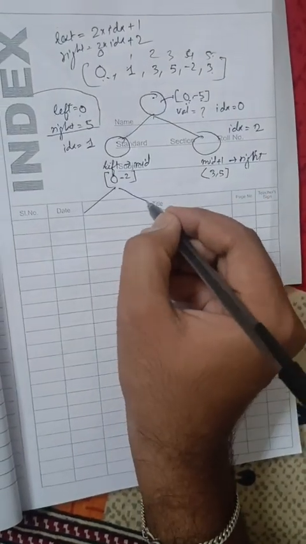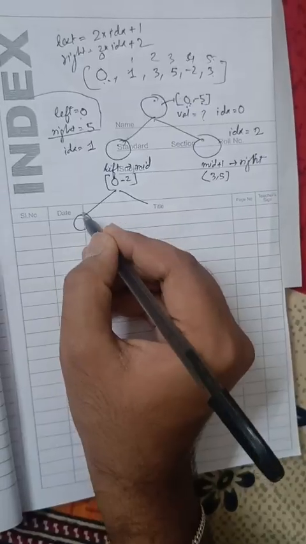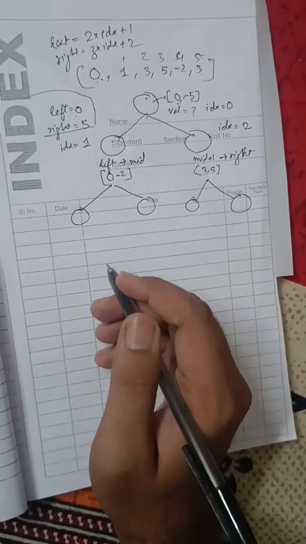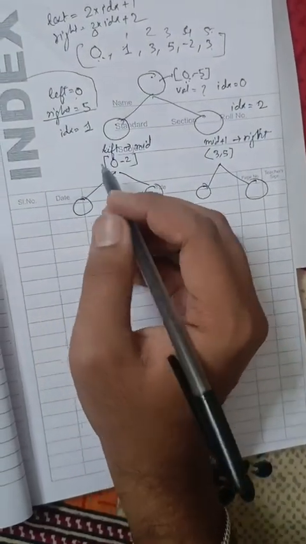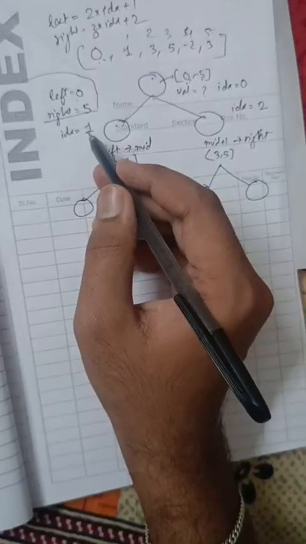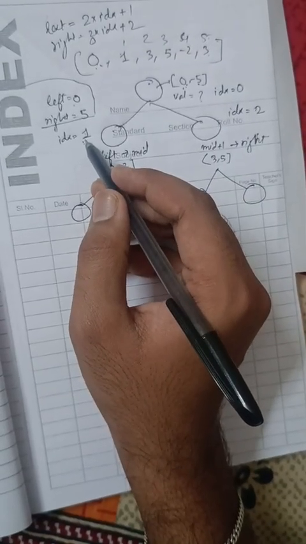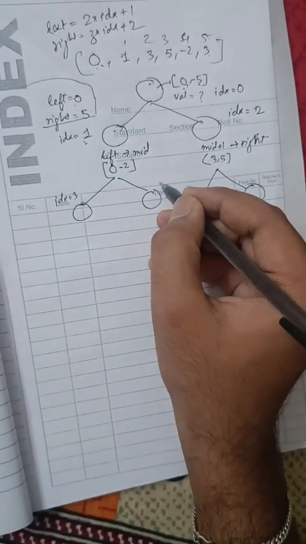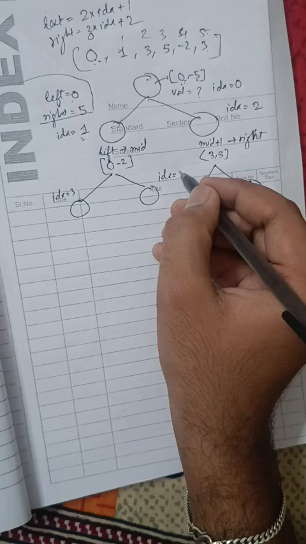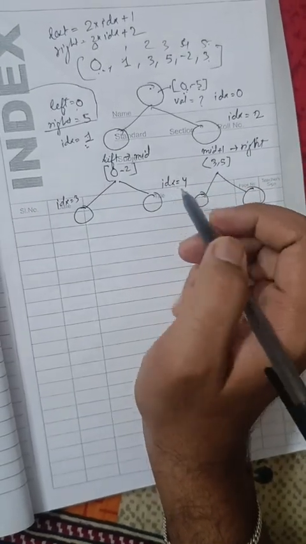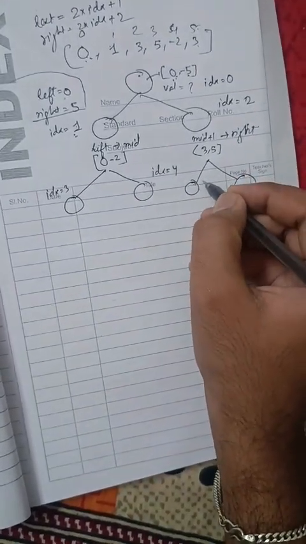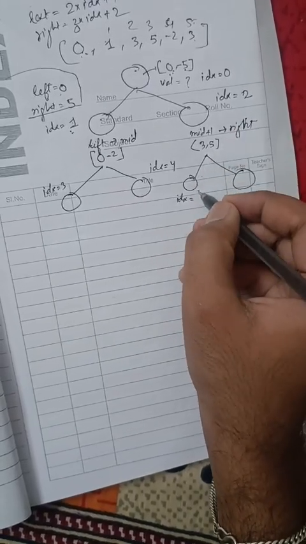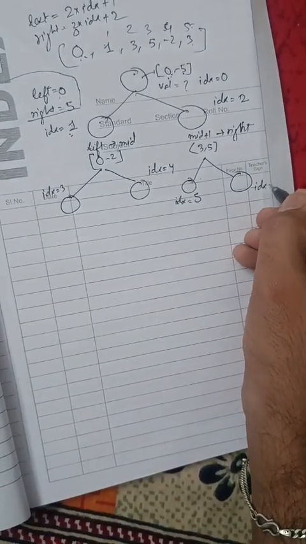Let's divide it further. So this will have a left child and right child, and again left and right child. Again the left index is 2, now 2 into index, that means 2 into 1 plus 1, so index is equal to 3. This index will be 2 into 1 plus 2, that is 4. What about this one? This index will be 2 into 2 is 4 plus 1, that is 5, and this will be 6.